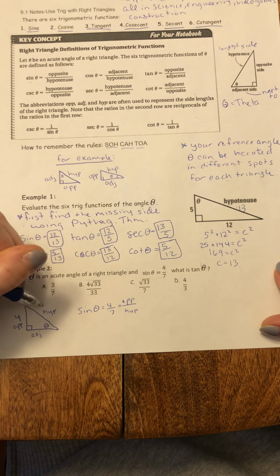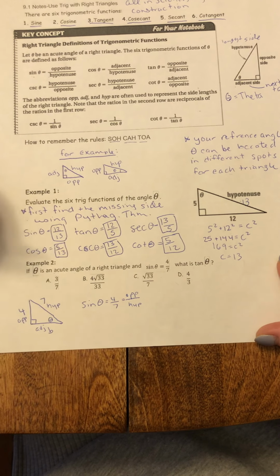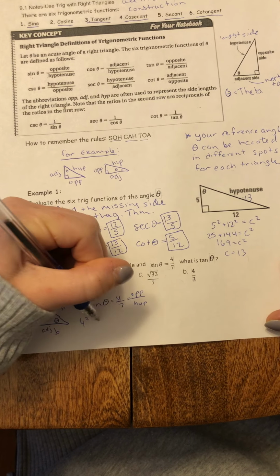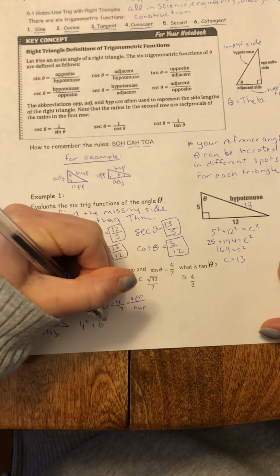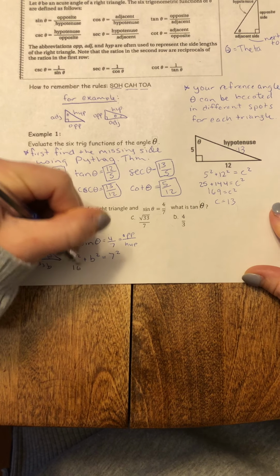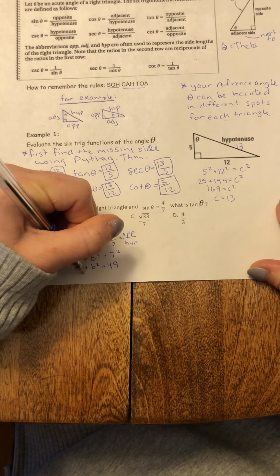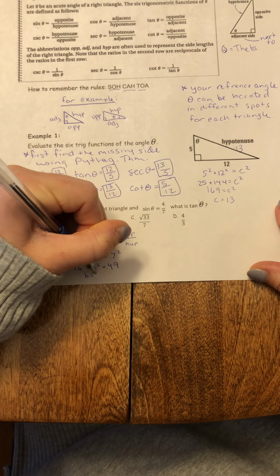So 4, 7. Now we need to find b here using the Pythagorean theorem again. So 4 squared plus b squared equals 7 squared, because we have our hypotenuse, is 16 plus b squared equals 49. B squared equals 33.